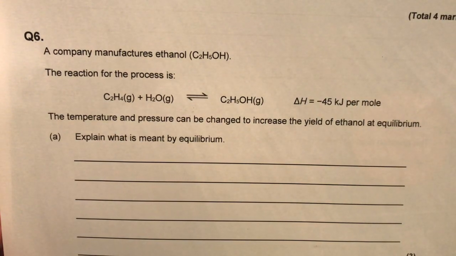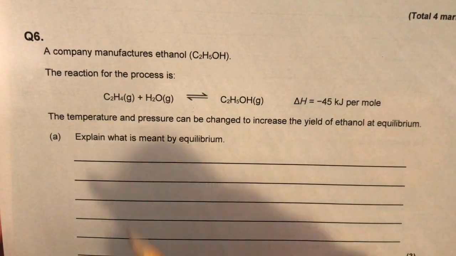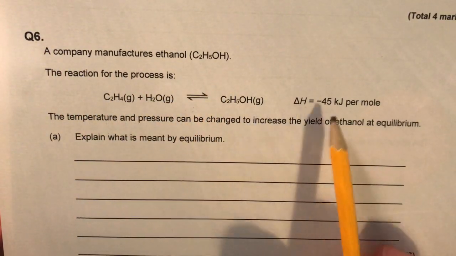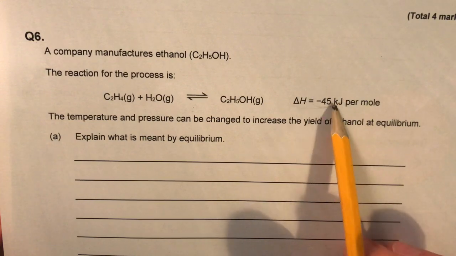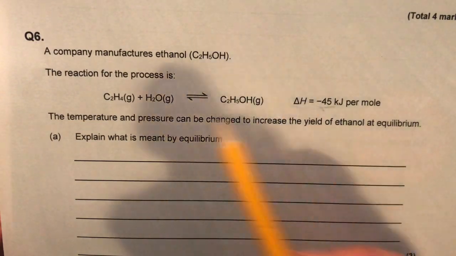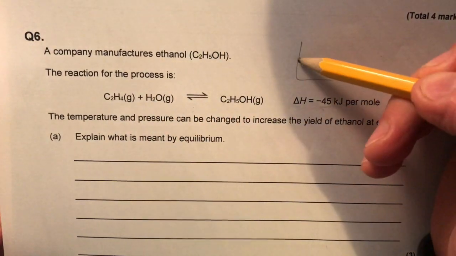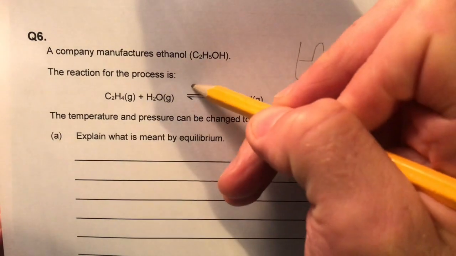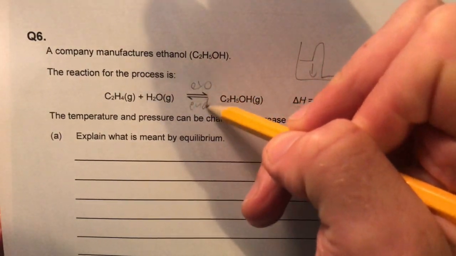Basically it's got every single little bit in a very standard form. Okay, so what we've got here, we're making ethanol. There's your reaction. It's giving us a delta H of minus 45. If it's negative, you might remember that means that it's exothermic. Think about your graphs again. So if it goes down, that's your exothermic one. So if it's exo that way, it's endo that way.